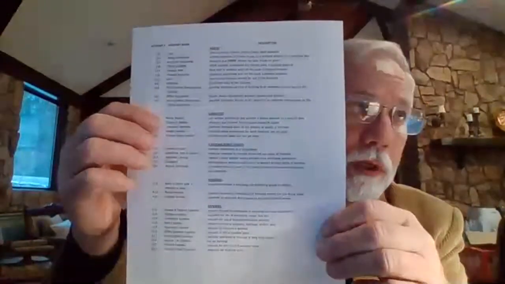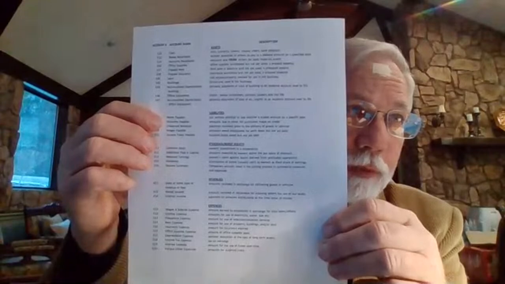This again is a very simple, rudimentary chart of accounts. I've seen charts of accounts that run pages and pages and pages, depending on the size of the company. For instance, let's take payroll expense or salaries and wages expense. I have here account 511. The 5 tells me it's an expense account. The 11 tells me it's salaries and wages, or wages and salaries.